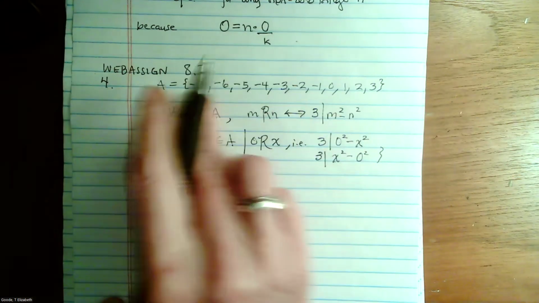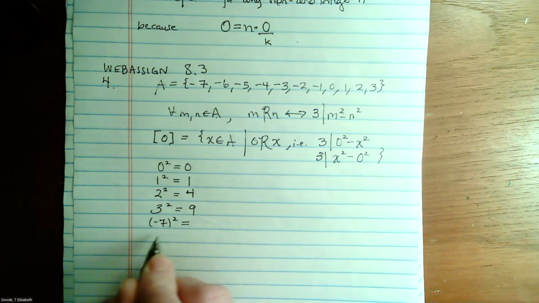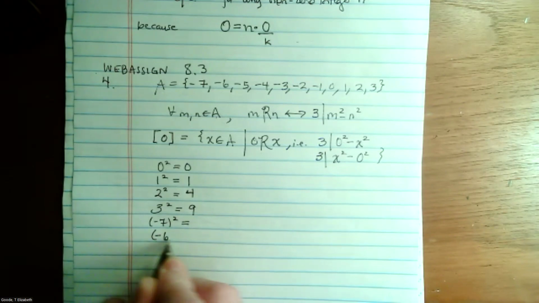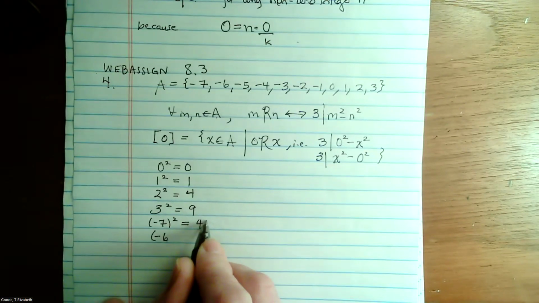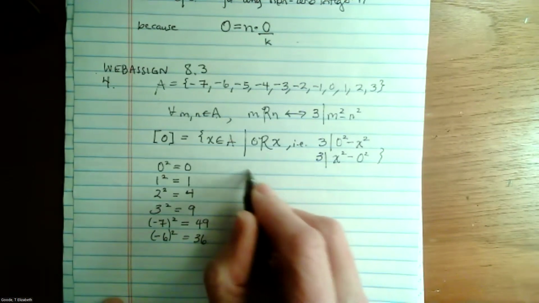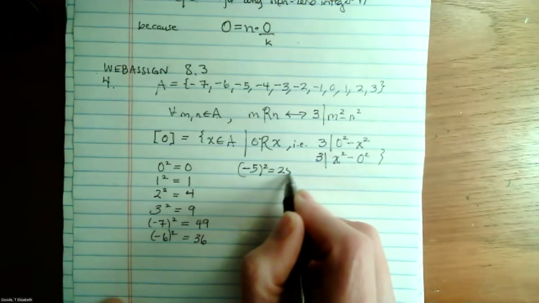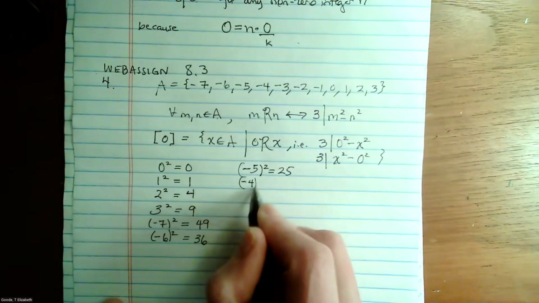Now let's keep going. Let's look at all of these elements. What's -7 squared? Positive 49. Yep. And what's -6 squared? Positive 36. Good. What's -5 squared? Positive 25. All right, we'll just keep going. Let's do them all.